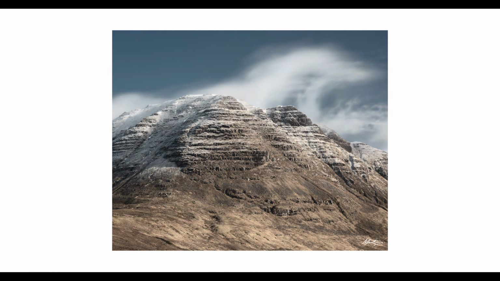Today I'm going to be showing you how to get powerful black and white conversions using Lightroom and Photoshop. Let's go ahead and jump right in. Hope you enjoy the video.